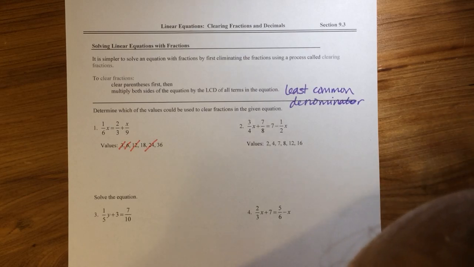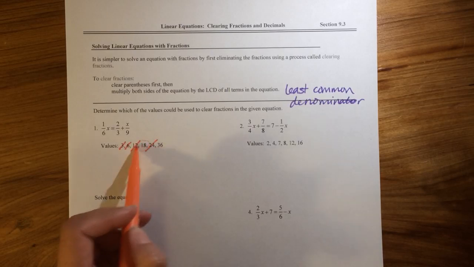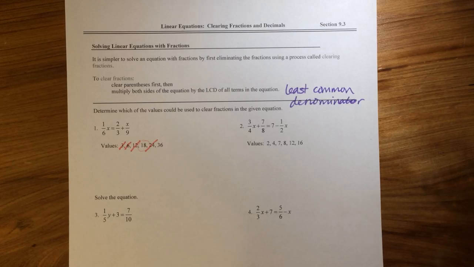And it could be 36, and it could be 18. Because 9 goes into 36, that's 9 times 4. 3 goes into 36, that's 3 times 12. 6 goes into 36, that's 6 times 6. But the golden one is 18, because that is the least common denominator. Because 6 times 3 is 18, 3 times 6 is 18, 9 times 2 is 18. So the ideal number is 18.